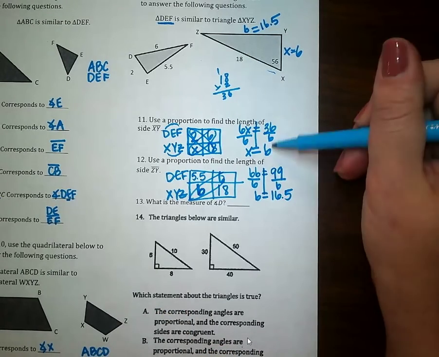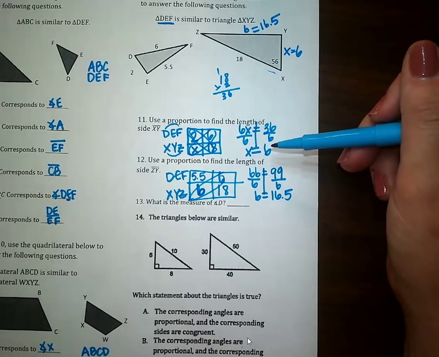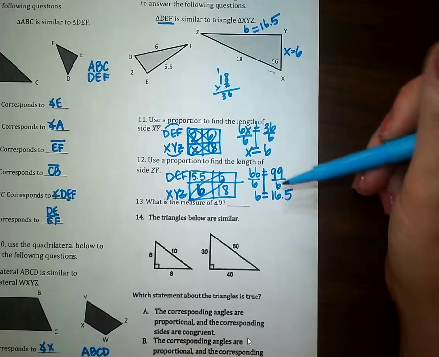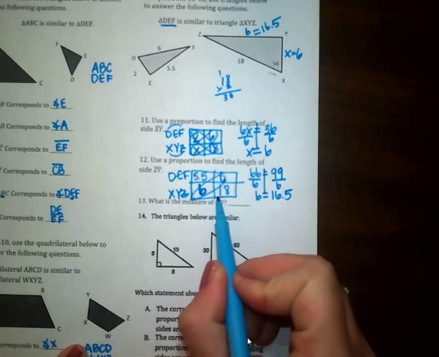This is really just finding the missing side. There's going to be 1 or 2 questions on the test that have that, where you have to find the missing side there. So the number 13 says, what is the measure of angle D?